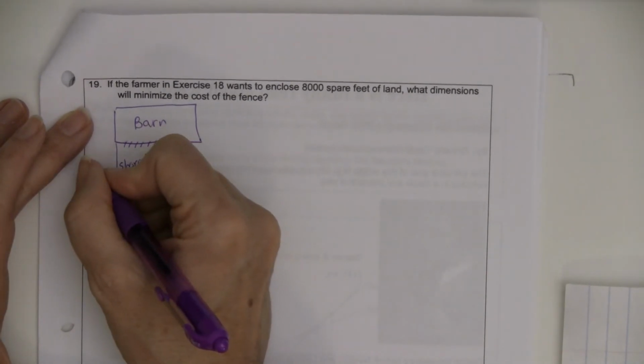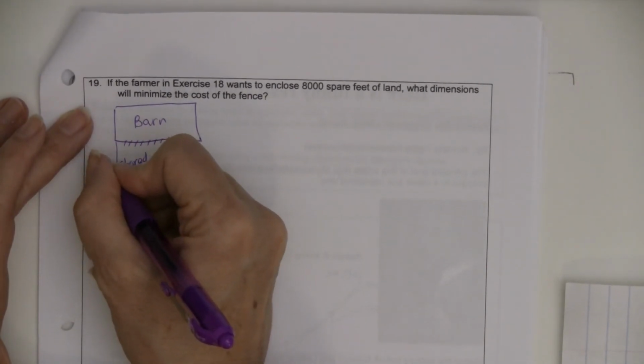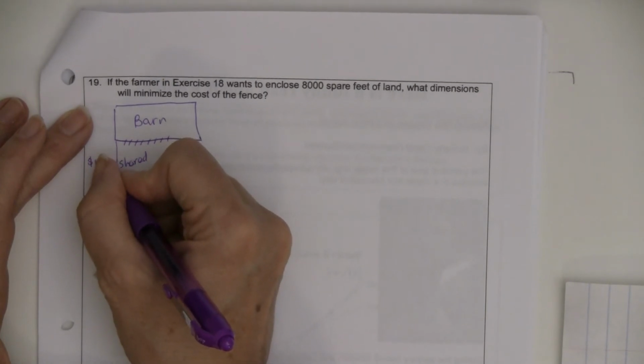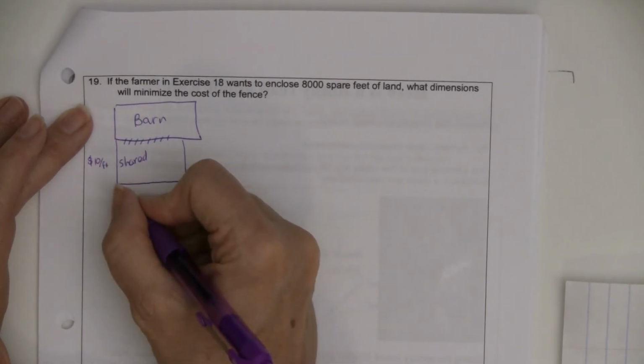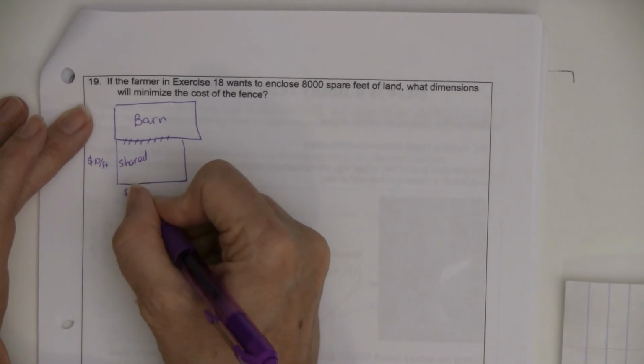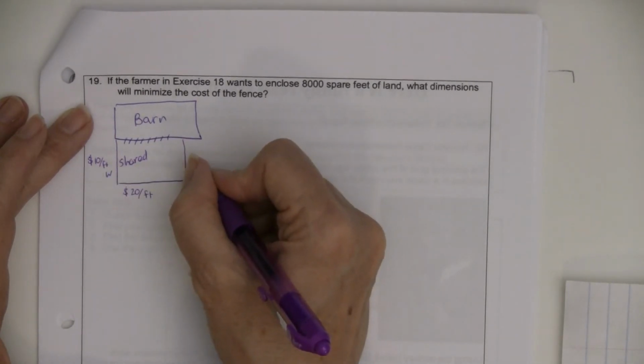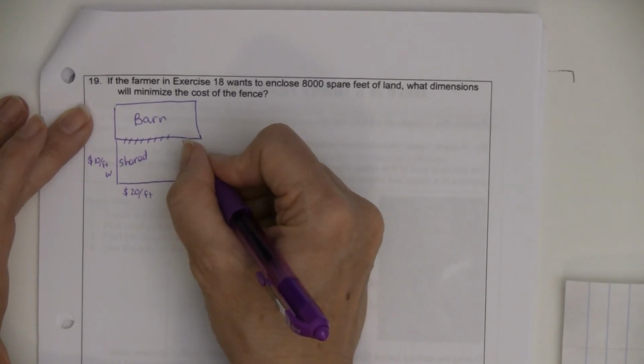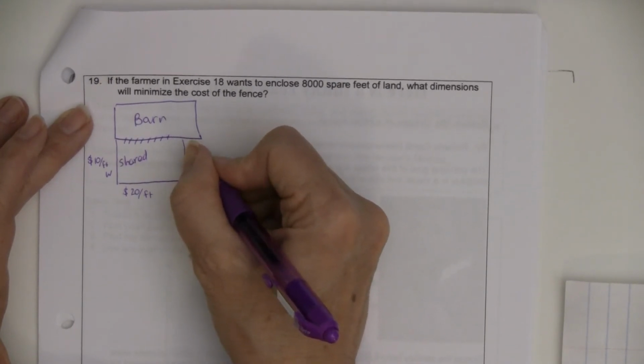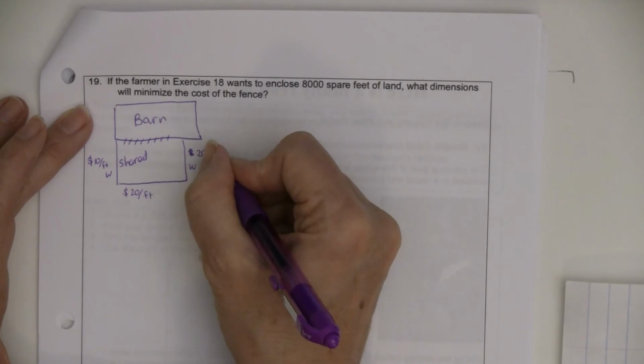So remember that this was $10 per foot, right? And over here is $20 per foot. And just to keep the same thing going, we called this W and we called that W in the last problem. So this is $20 per foot over here because no one to share with.